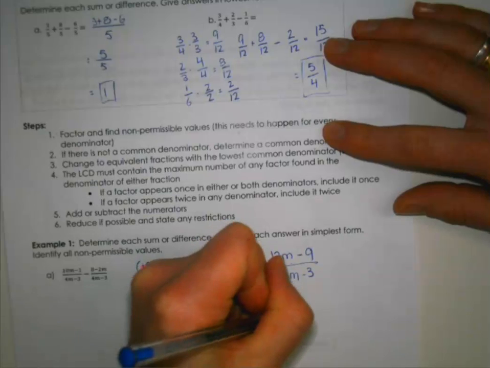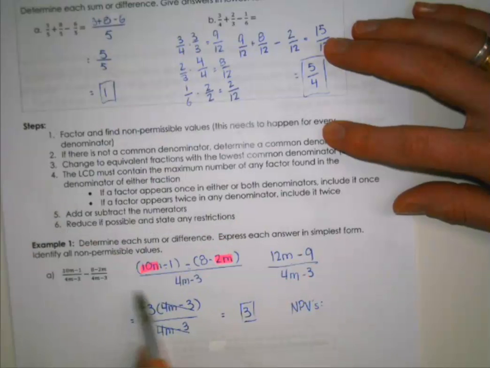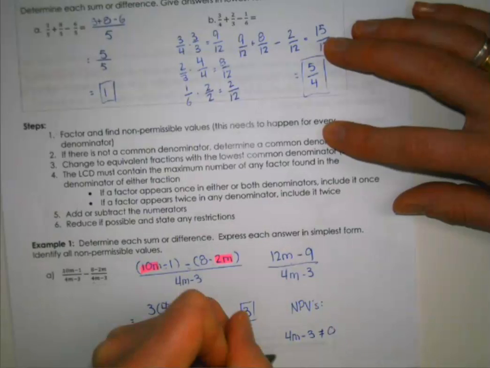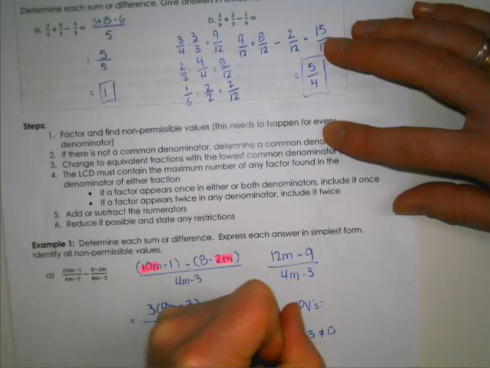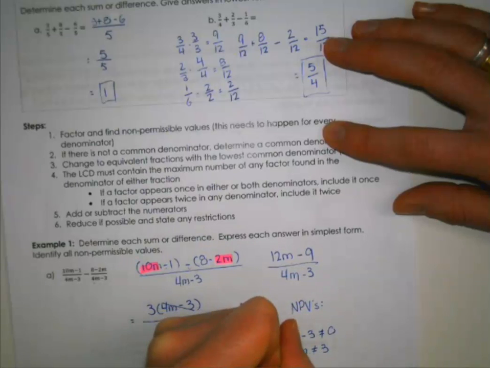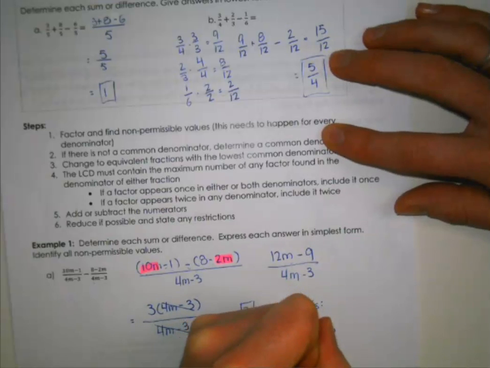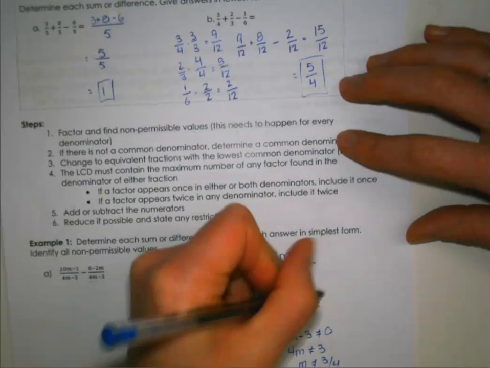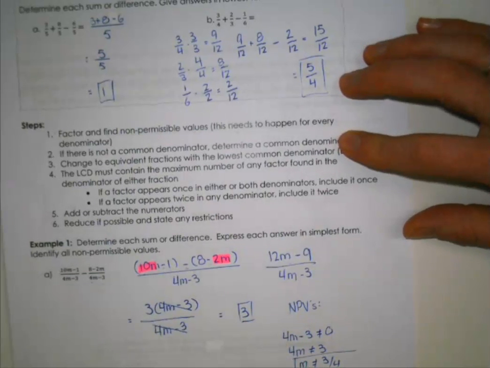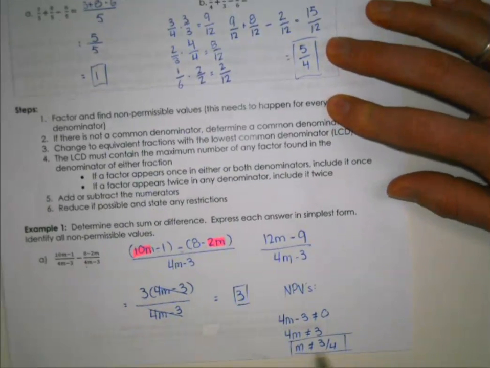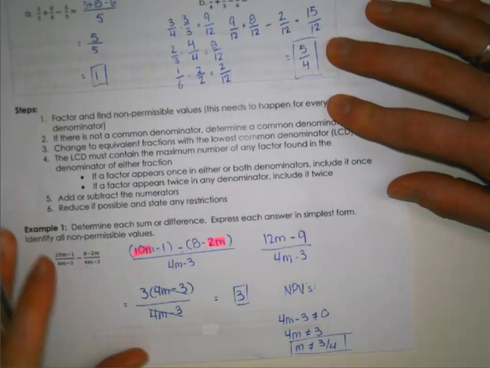So we would say non-permissible values are, this is the only expression that we have. So remember, basically, in order to solve for the non-permissible value, you would say 4m minus 3 cannot equal 0, which means 4m cannot equal 3, and that means m cannot equal 3 over 4, right? You would have to divide that out. So our non-permissible value is m cannot equal 3/4. Ooh, that's getting close to the bottom of the screen there. And that's the only one because we only had that one denominator.